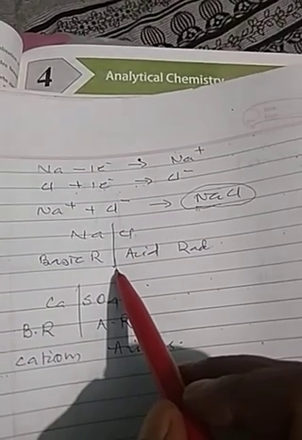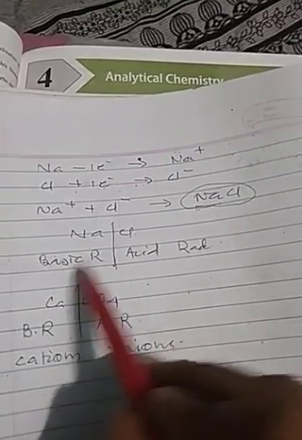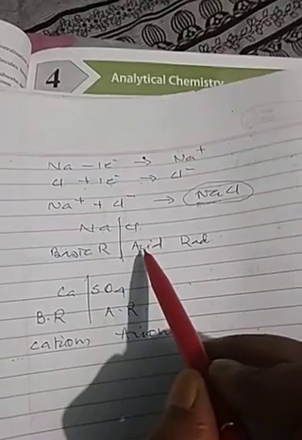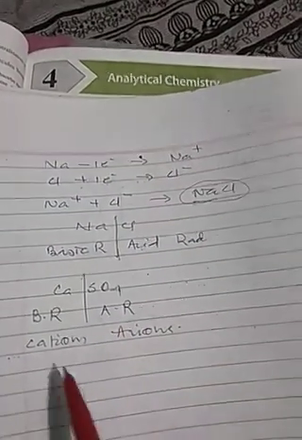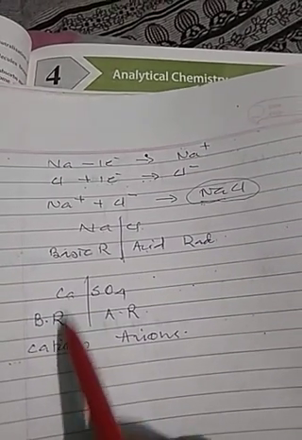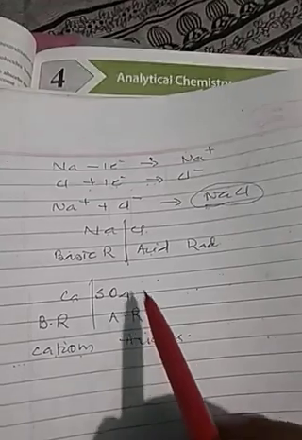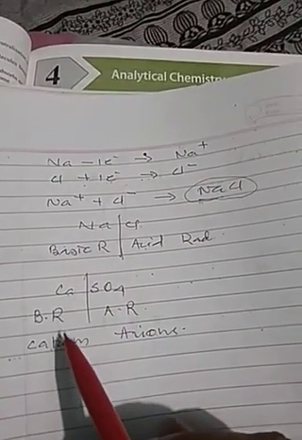We have studied this part means basic part or acid part. This basic part we call basic radical, and this one is called acid radical. Basic radical means cation, and this is anion. So all the metals lose electrons and become basic radicals or cations.